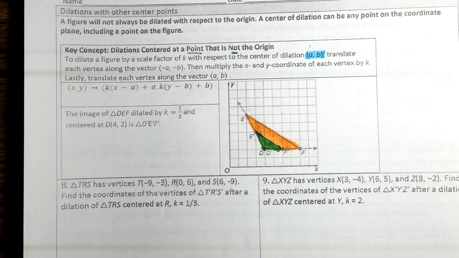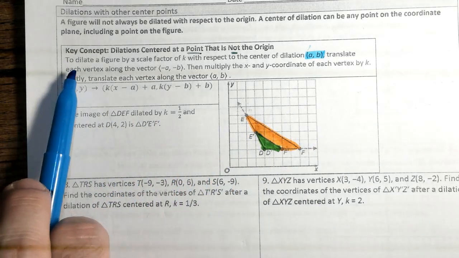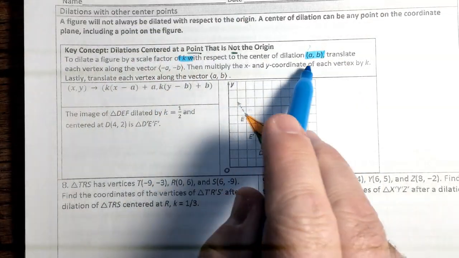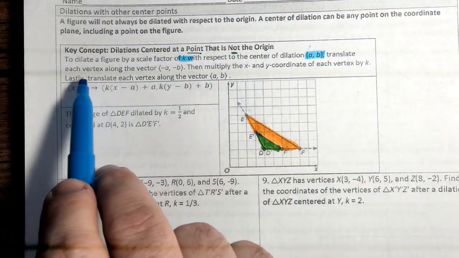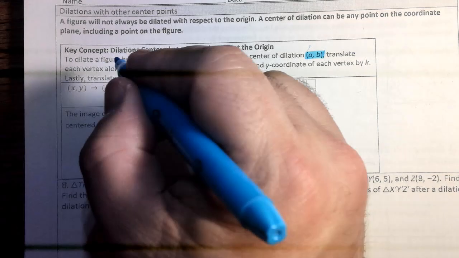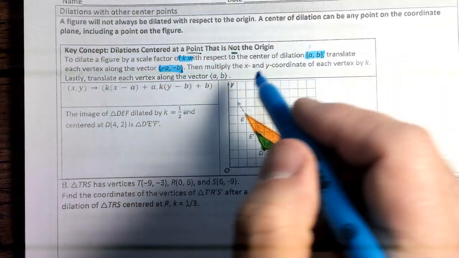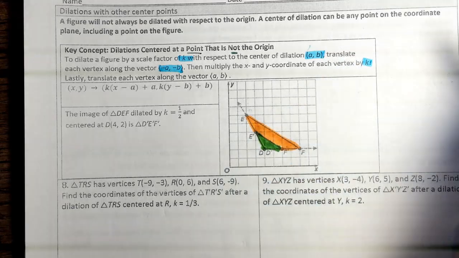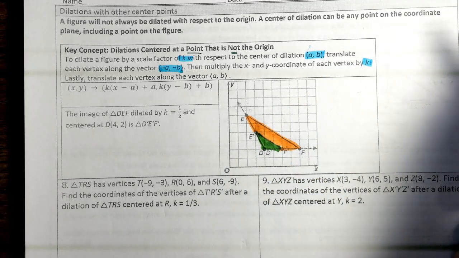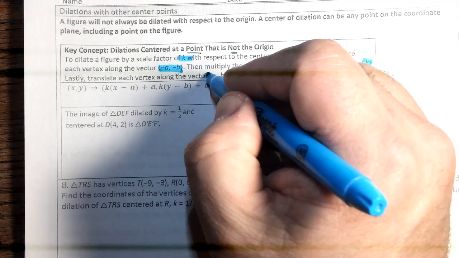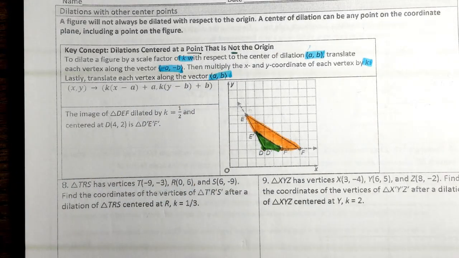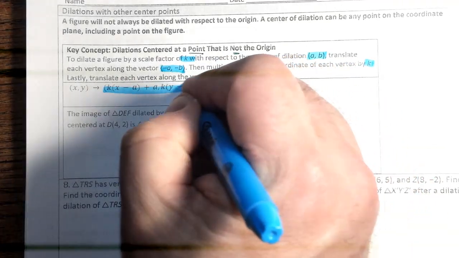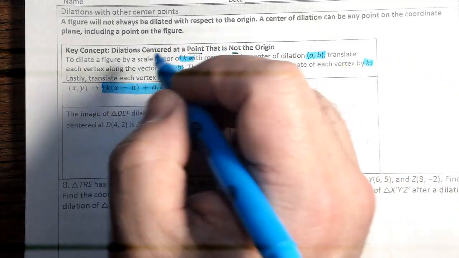Okay, let me just reread this. To dilate a figure by a scale factor of k with respect to center of dilation (a, b), translate each vertex along vector (-a, -b), then multiply the x and y coordinates of each vertex by k. Lastly, translate each vertex along vector (a, b). They said all that to say this, and sometimes, as I told you guys, it gets a little hairy.